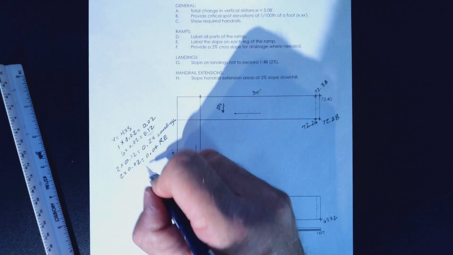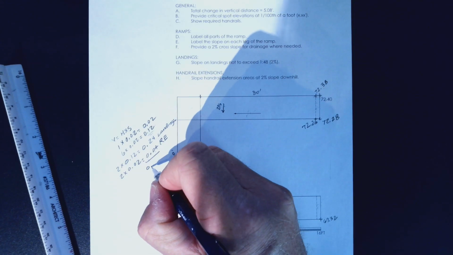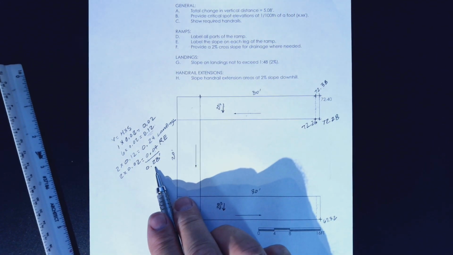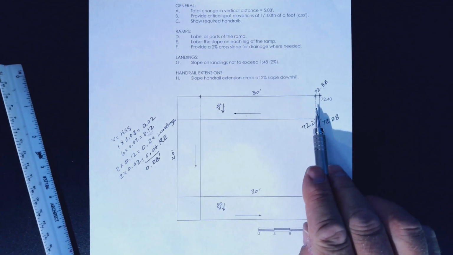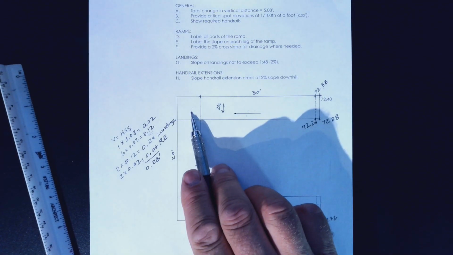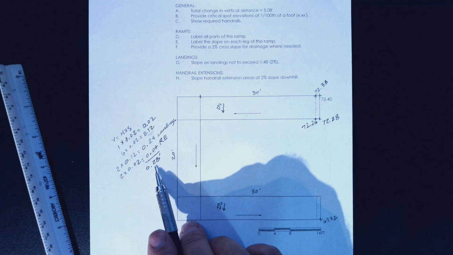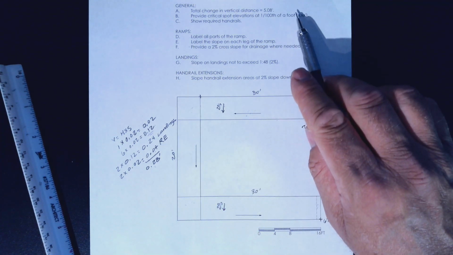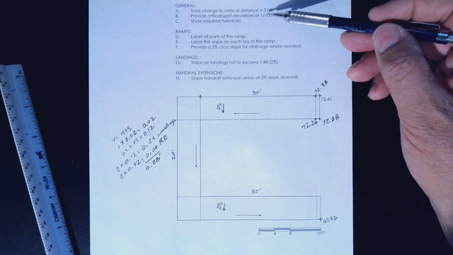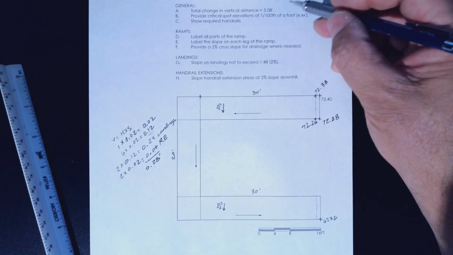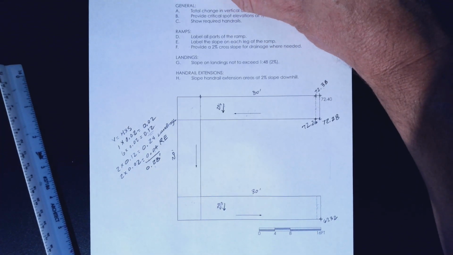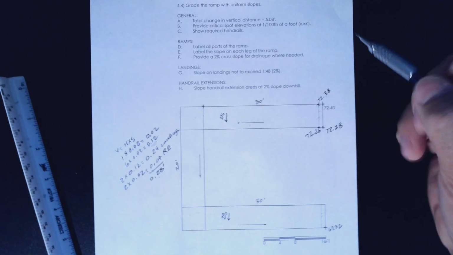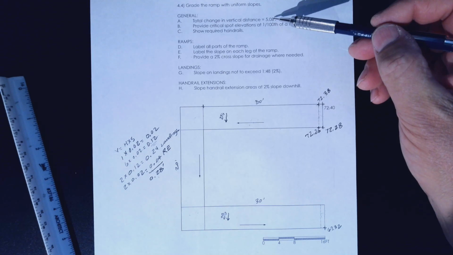So those 2 numbers added together is 0.28 feet. So you lose 0.28 from your vertical for your handrail extensions and your landings. So we've got to subtract that from our total drop, which was 5.08 feet. It says up at the top of the plan here. So the total drop is 5.08 feet.